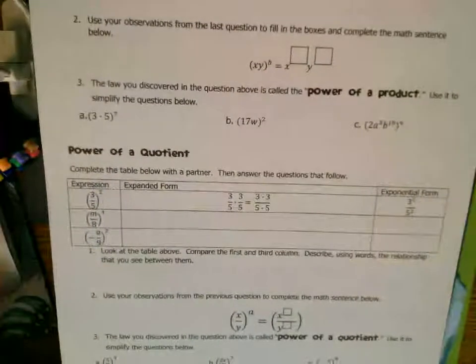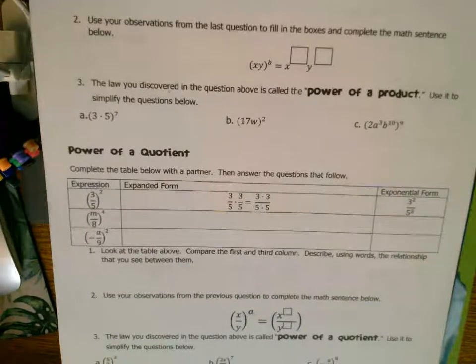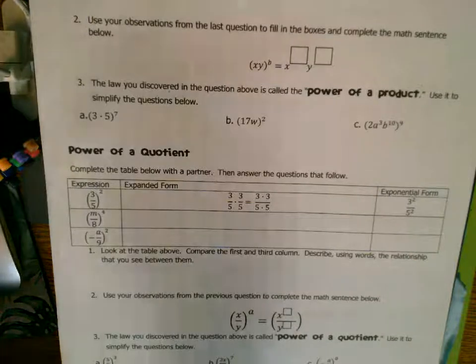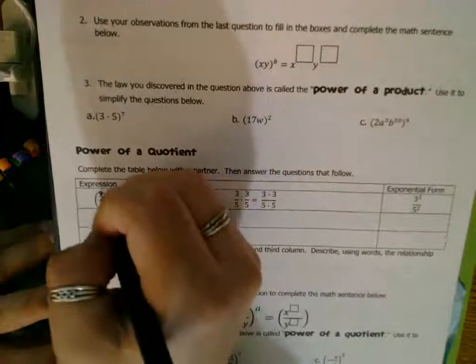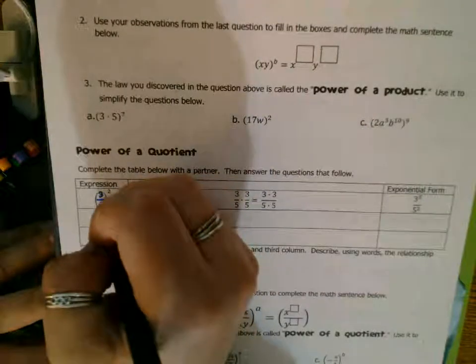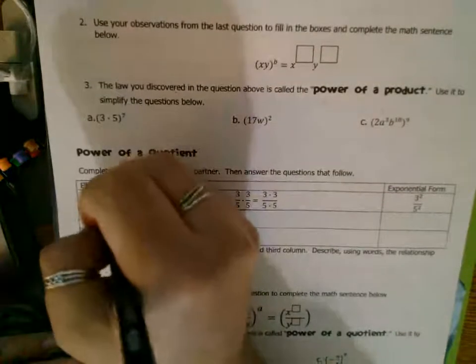And lastly, we have the power of a quotient rule. So we're going to deal with a quotient, raising it to some sort of power. This is one of our laws of exponents. So for the last example that I'm going to go over with you is 3 divided by 5, that's a quotient, raised to the 2nd power.